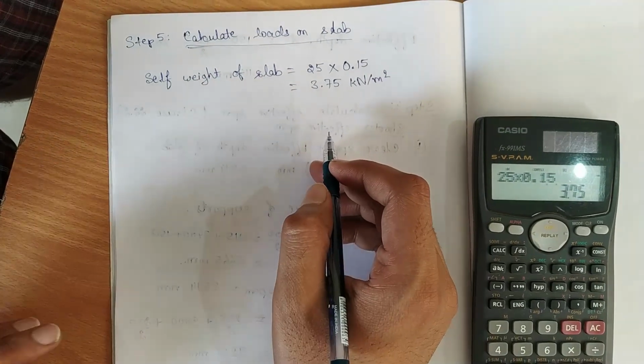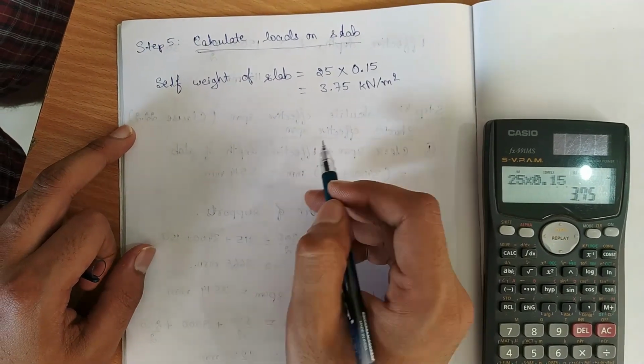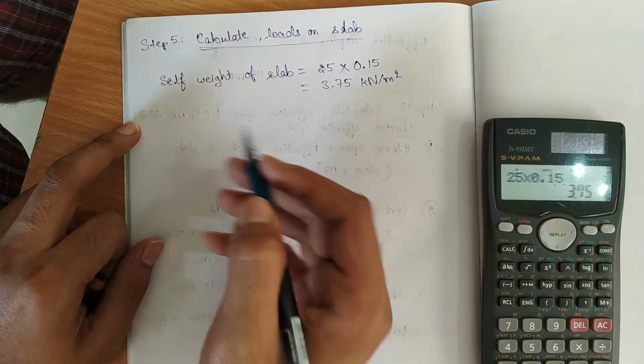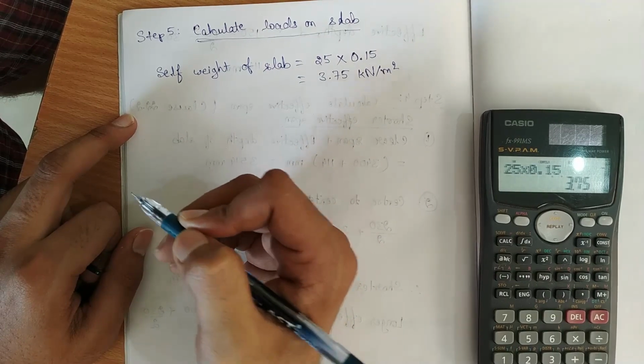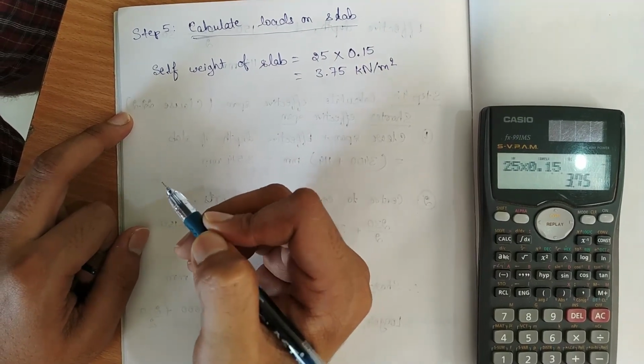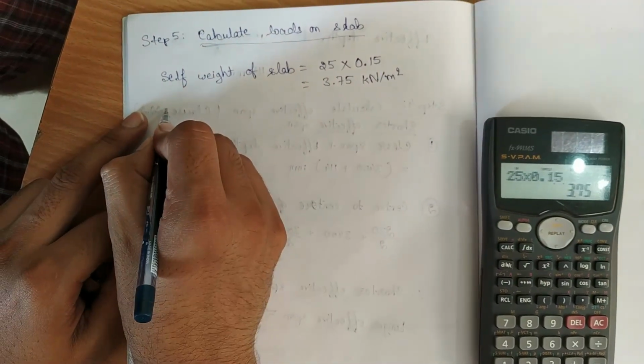Now you can comment down what is the unit weight of the concrete. Okay, now in our question it was given that the loads of finishes and partition is 1.5 kilonewton per meter square. So I will just write it here.